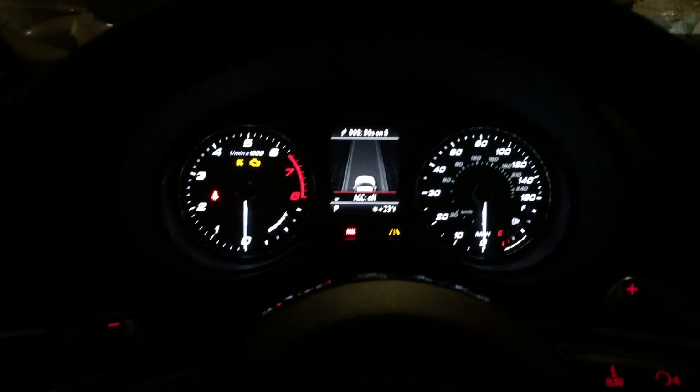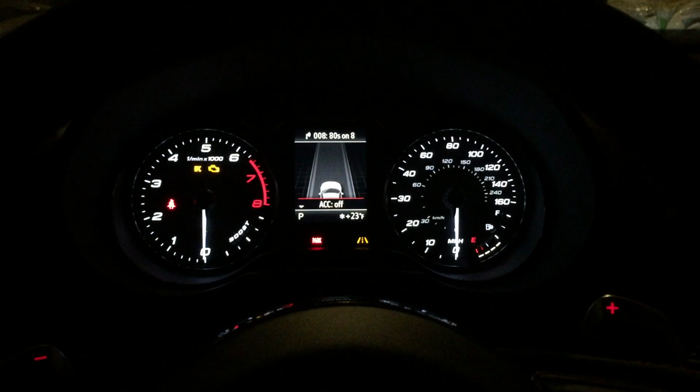It's not designed to be an autonomous steering system. It's just an assist feature. So that's how it works. Let me know if you have any questions.